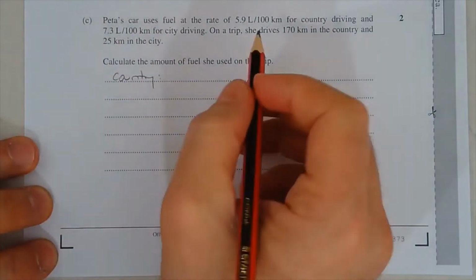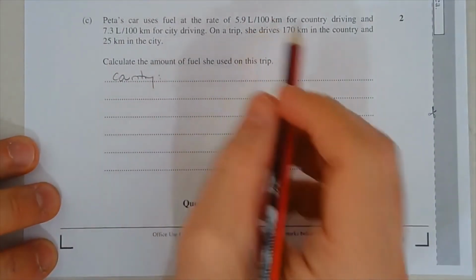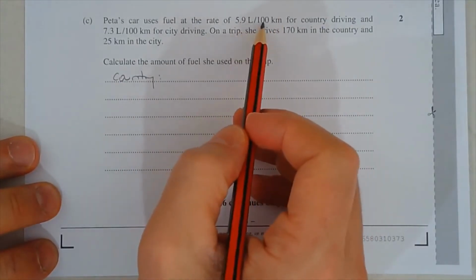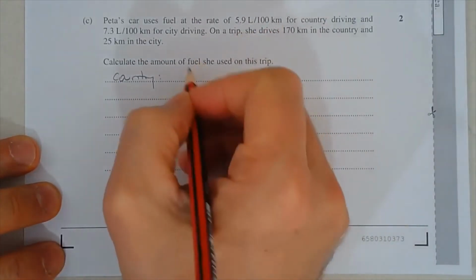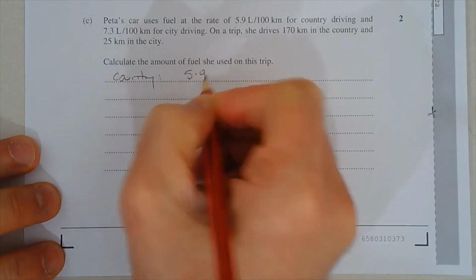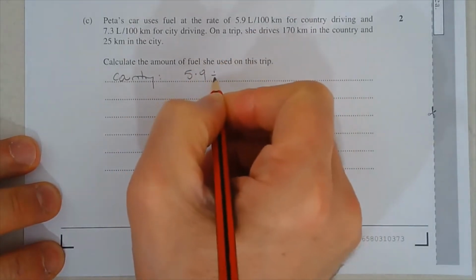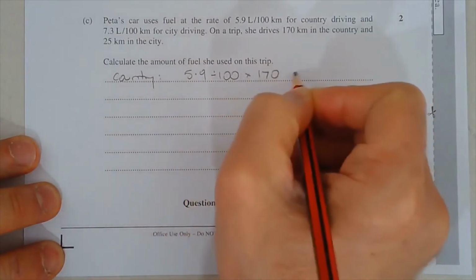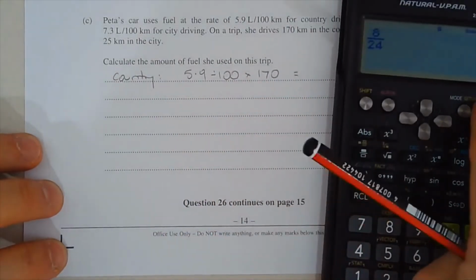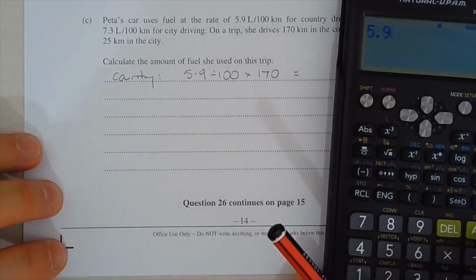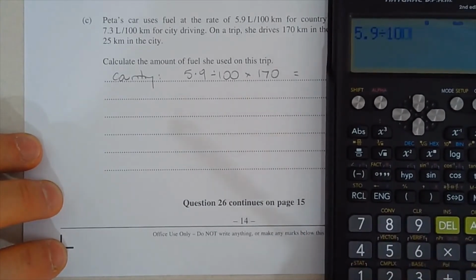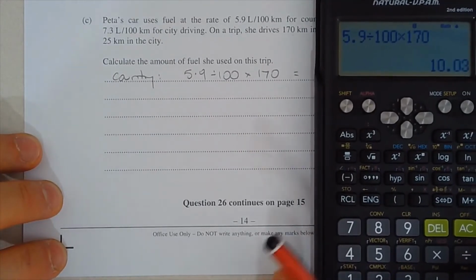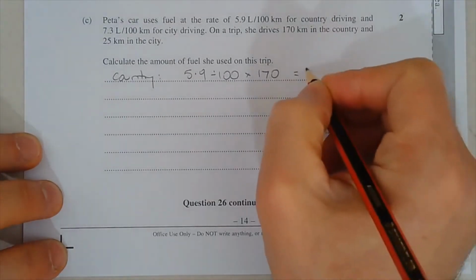What we want to work out is the number of litres used per kilometre and then multiply it by 170. So that's going to be 5.9, we're going to divide that by 100, and then we're going to multiply that by 170. So 5.9 divided by 100 multiplied by 170, and we get 10.03 litres.